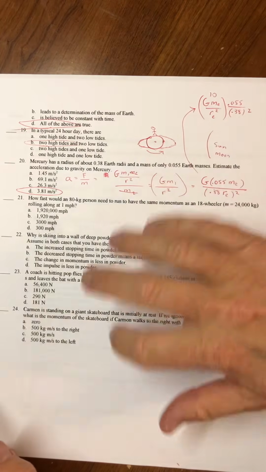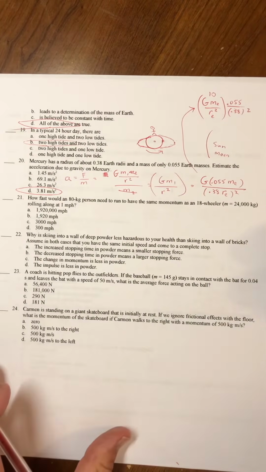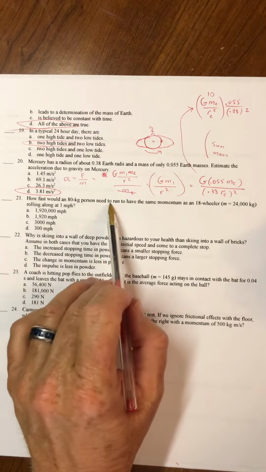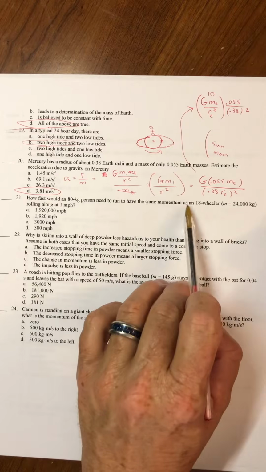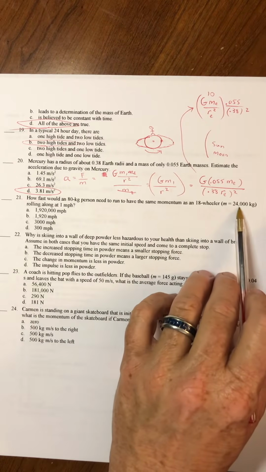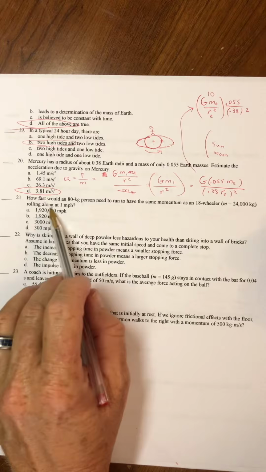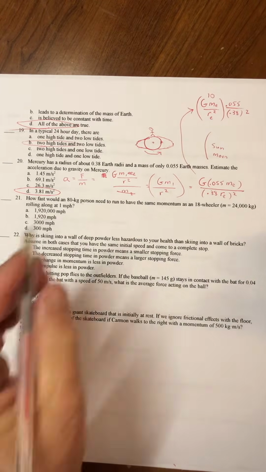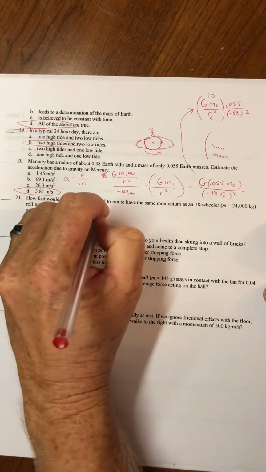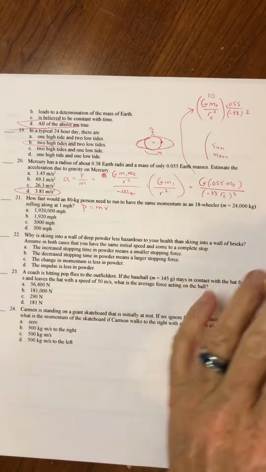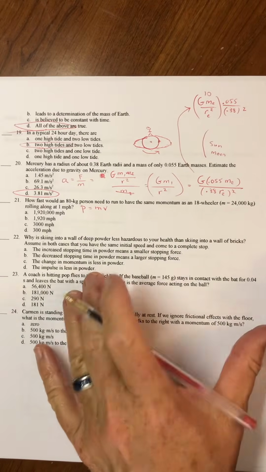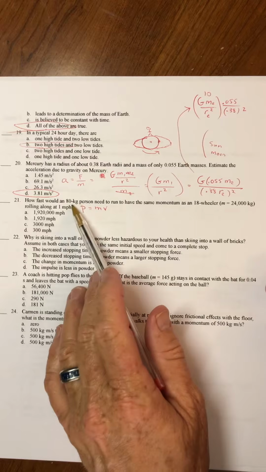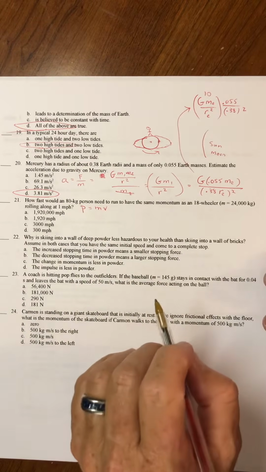Okay, good. And then the last 4 here, chapter 6, are about momentum, I'm sure. So how fast would an 80-kilogram person need to be running to have the same momentum as an 18-wheeler, which is 24,000 kilograms, rolling along at 1 mile per hour? Now, maybe an added twist here is they gave us some units that we don't normally work with. We don't normally work with meters per second, and nor do we usually match them with kilograms. That's a metric system, and that's an English system.